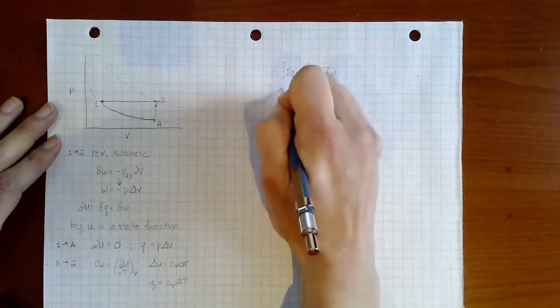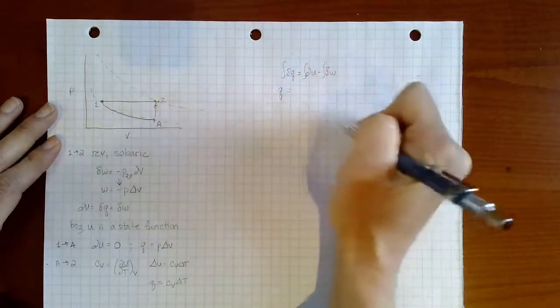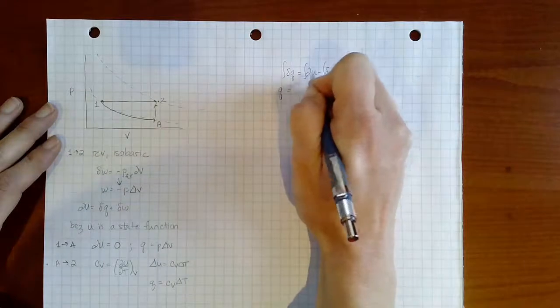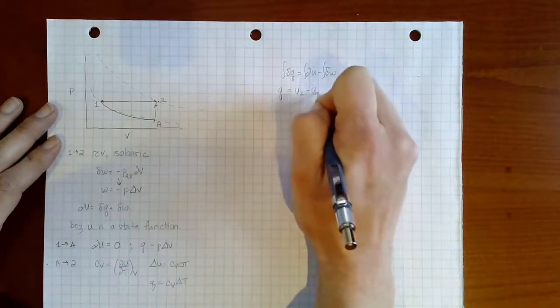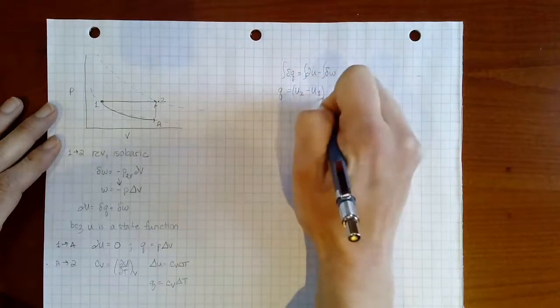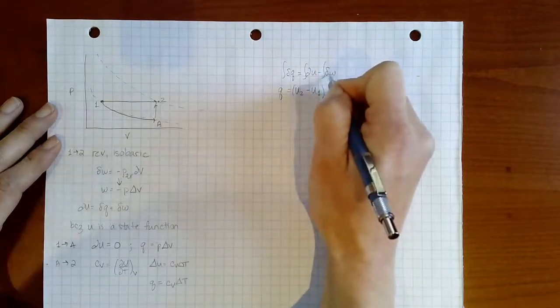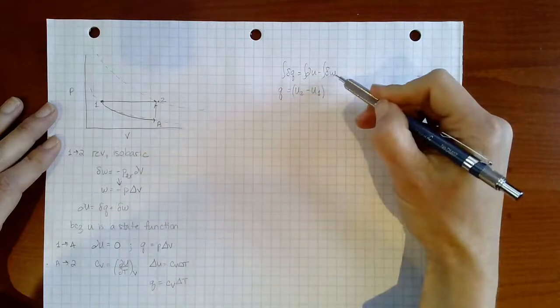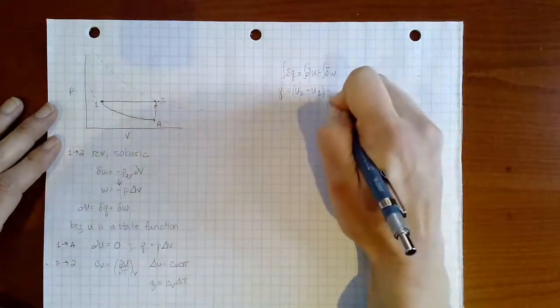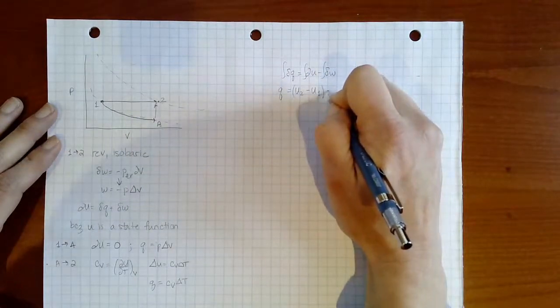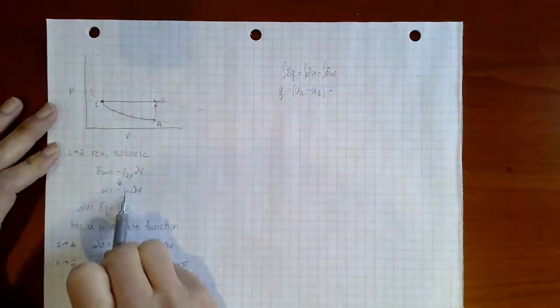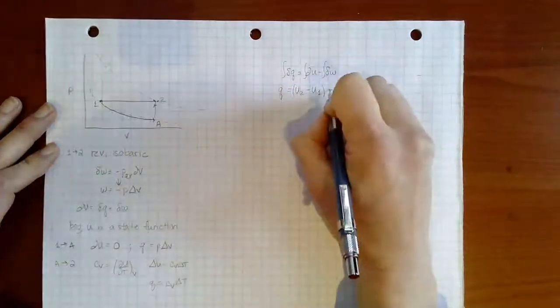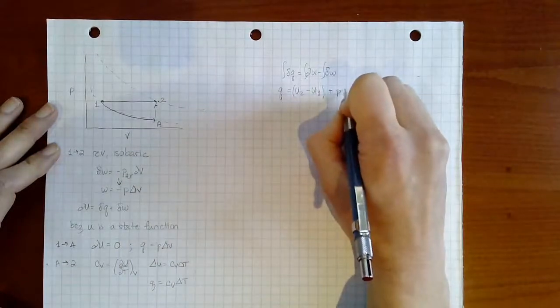I'm going to get that Q is equal to delta U now, so U of the second state minus U of the first state. The integral of dW earlier solved to negative P delta V, but we have a minus sign, so it's plus P times V2 minus V1.